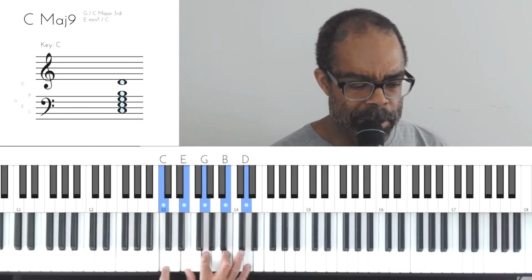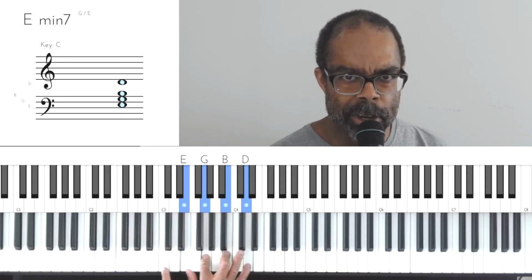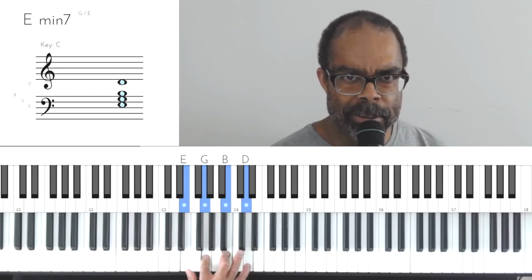Sometimes when you play the root in your chord, even though the bass player is playing a root, you're going to get a nice full sound. Plus, the sound of the note on the piano is different than the sound of the note on the bass. So it adds some other textures to it. So again, when you're playing, you're going to end up using your ear.